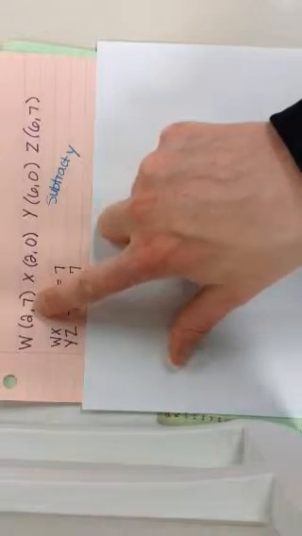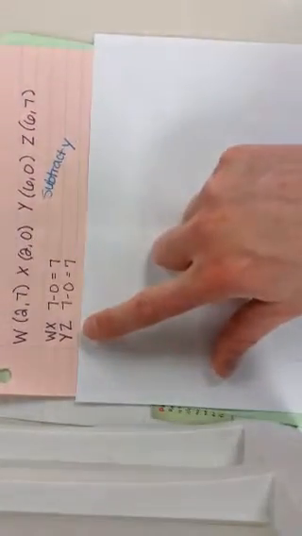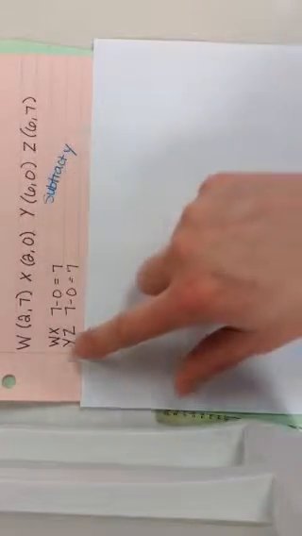So my y coordinates for WX were 7, 0, and my y coordinates for YZ were 7 minus 0. And now, you may be asking, well, Mrs. Warren, do you have to go in the order that you wrote it? Like I wrote YZ. You don't have to go in order because that would be 0 minus 7, and we're not quite ready for that, okay? So you just have to subtract so that you can get a number that makes sense to you. So you do not need to subtract to get a negative number at all.